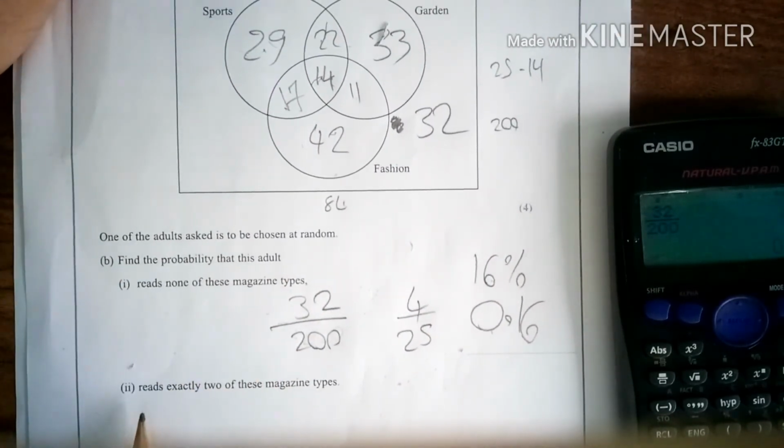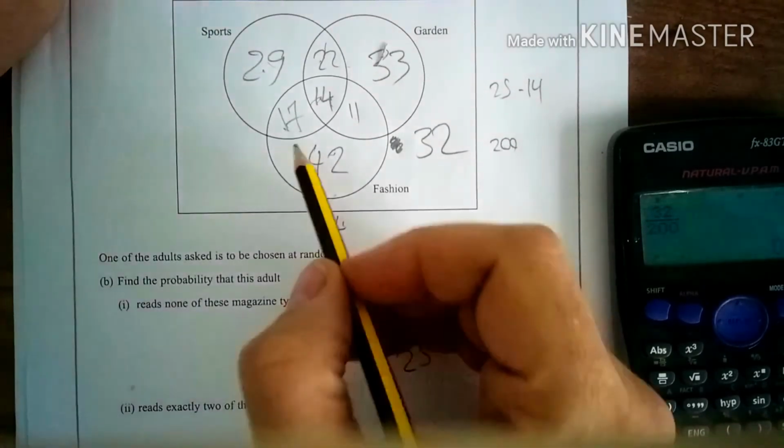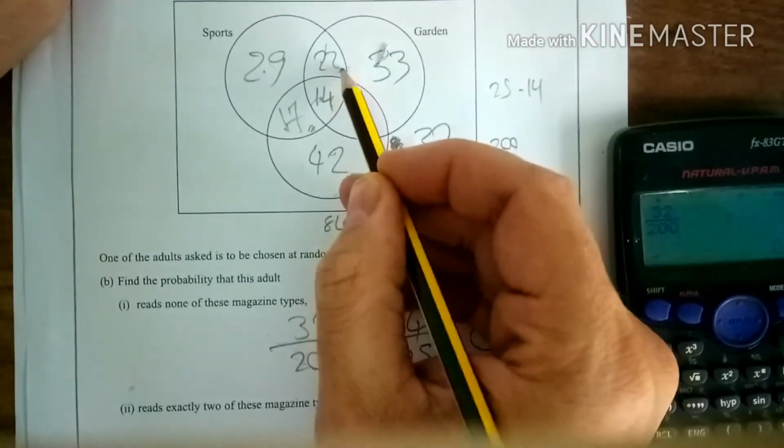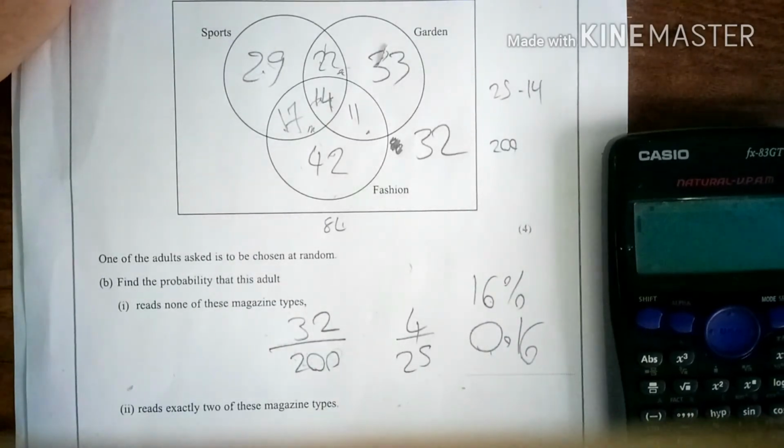So let's work out the probability that he reads exactly 2 types of magazine. So if you think of people who read exactly 2 types, it's this one, and that one. Now you might think about the one in the middle. That's not exactly 2 types. Yeah, that'd be 3 types. If it said 2 types or more, we'd include it, but it doesn't, so we don't.